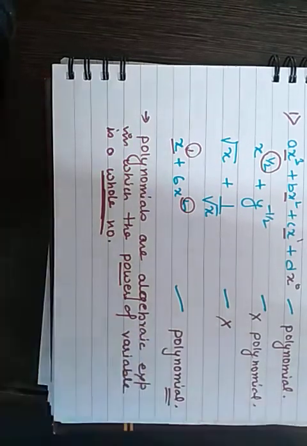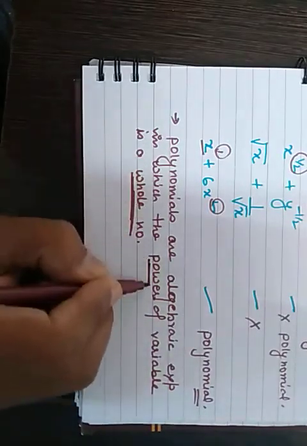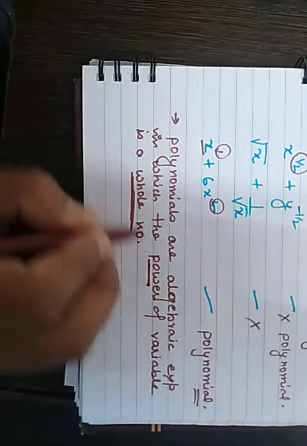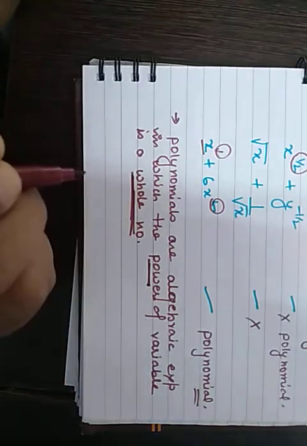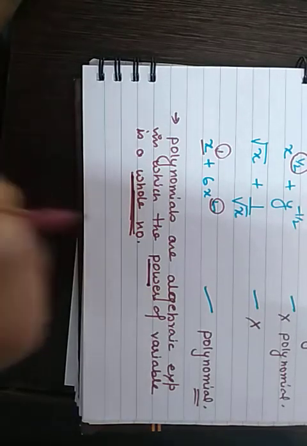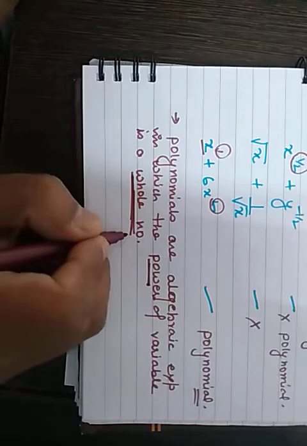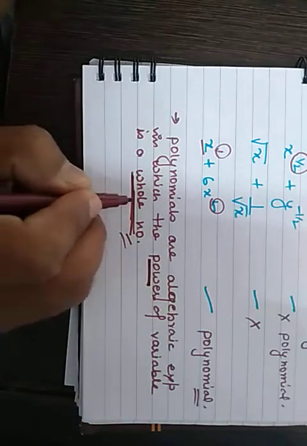So students, just remember that in polynomials the power of the variable is a whole number. It should not be a negative number. It should not be an irrational number. It must be a whole number. Whatever the power the variable carries, it must be a whole number.